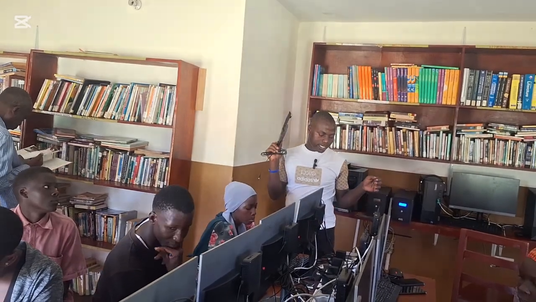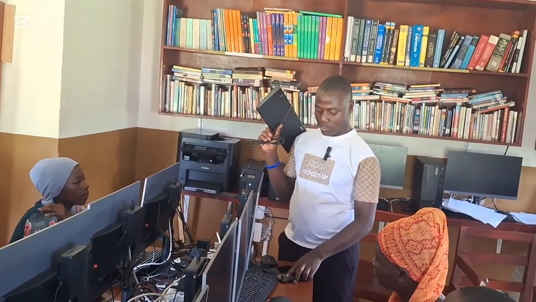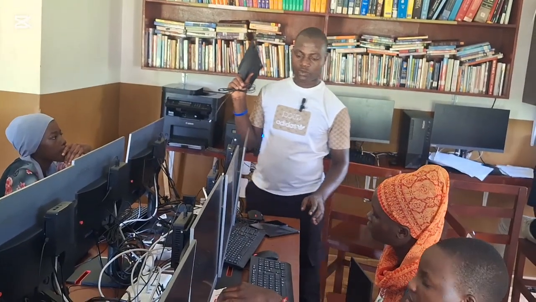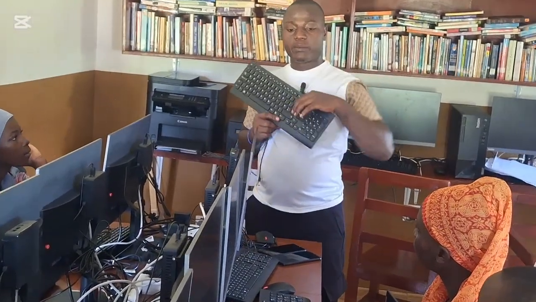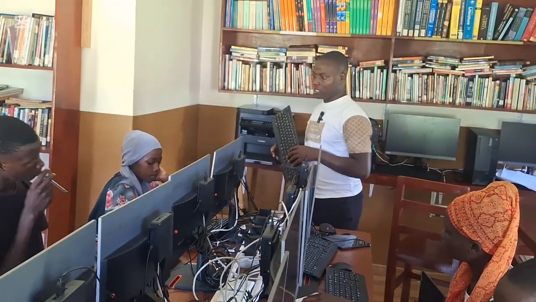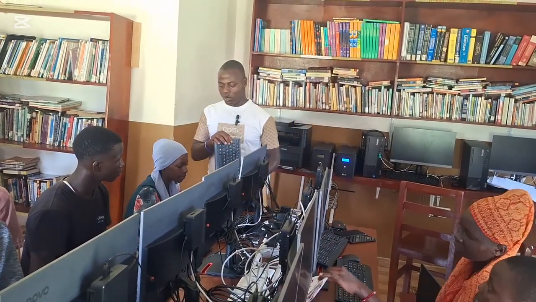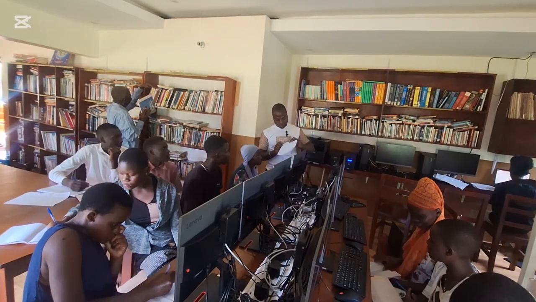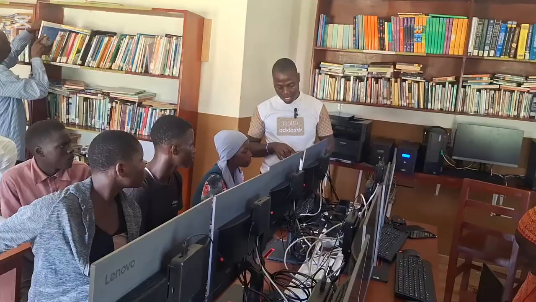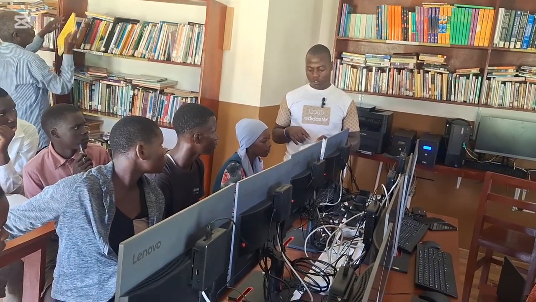So when we are studying the keyboard, we shall go slowly, slowly. This enter button, for example, you're typing your work. For example, you have a book. You write from here up to here. You go where?